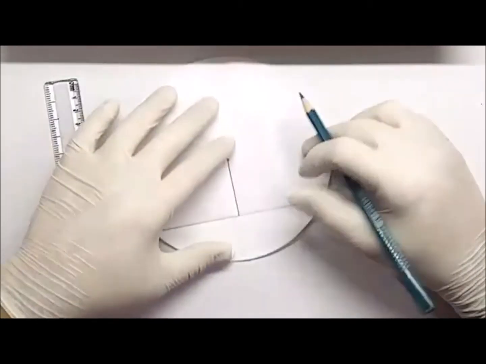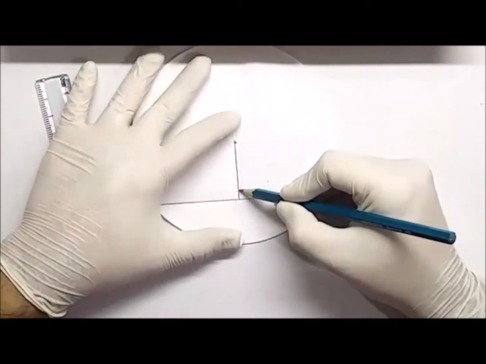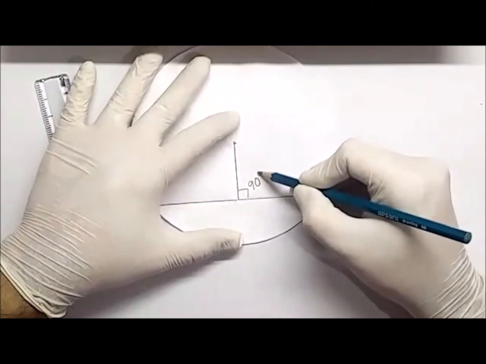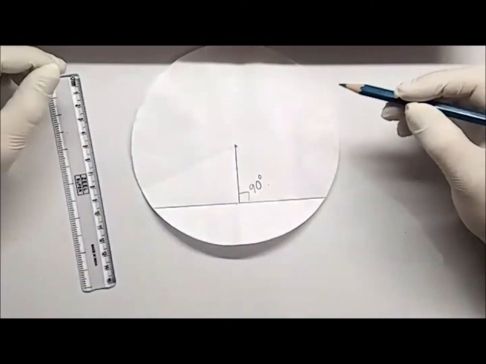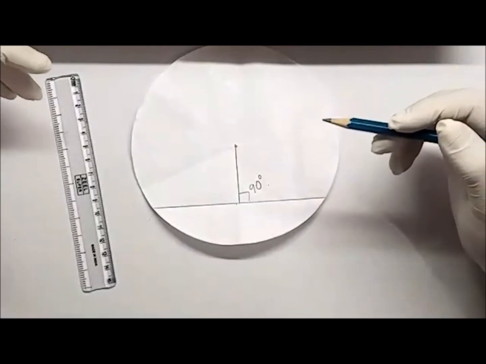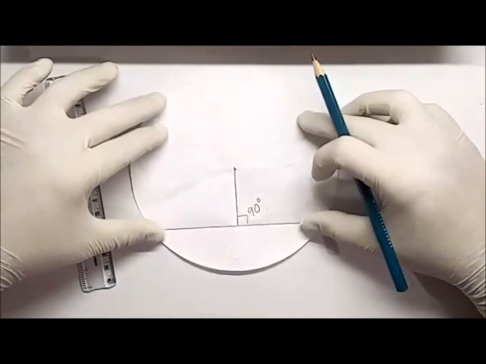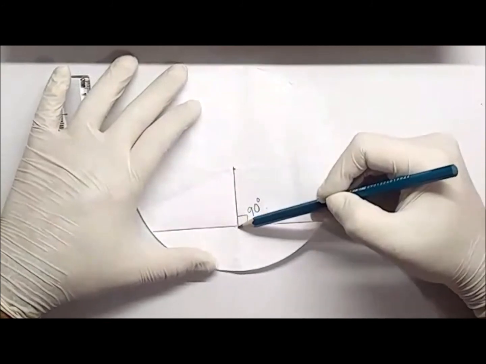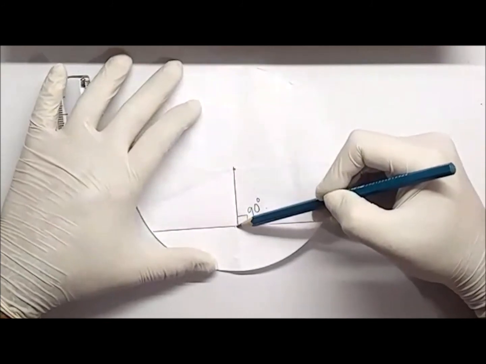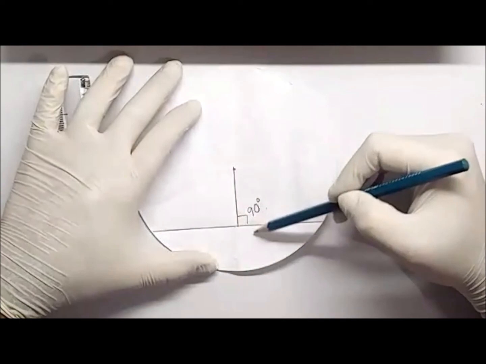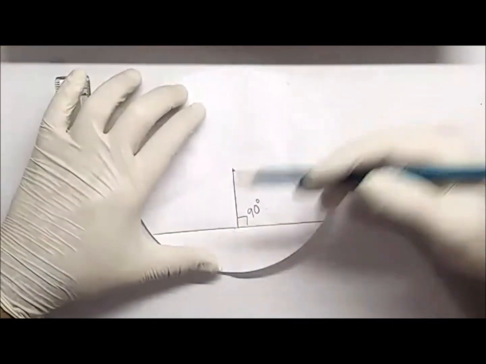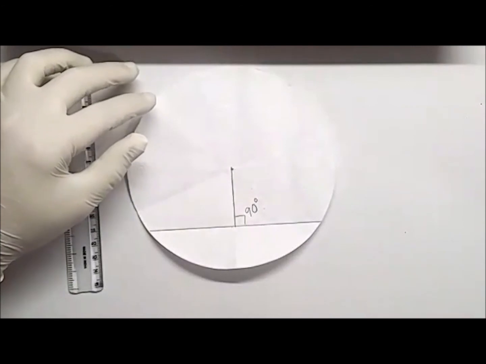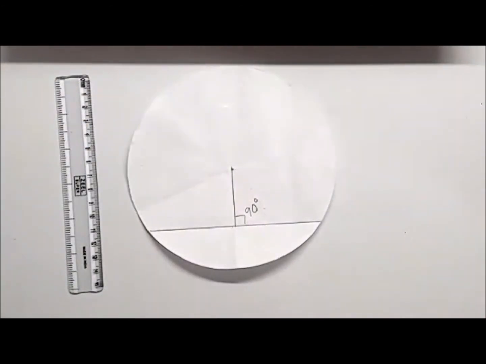And if the child measures this angle using a protractor, this turns out to be 90 degrees. And for the child, we have practically shown how in a circle, the line connecting the center to the midpoint of a chord is always 90 degrees. They can try with any number of chords on the same circle, and that makes the concept very clear in the mind of the child.